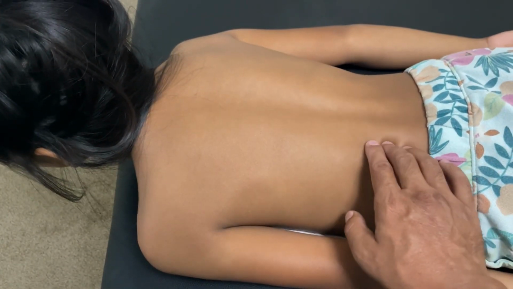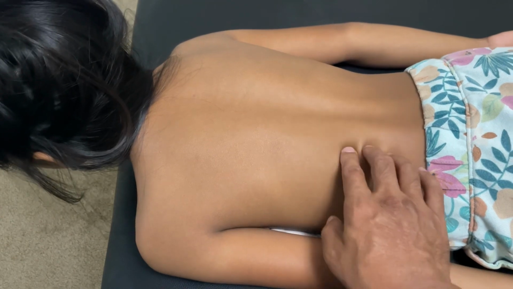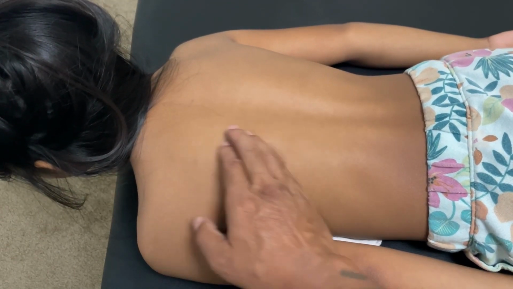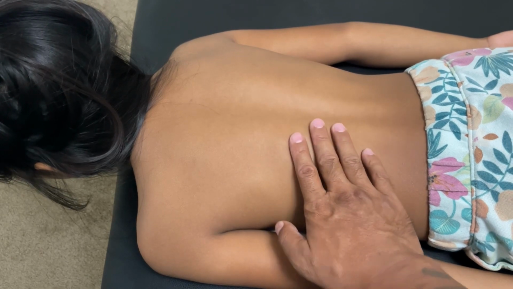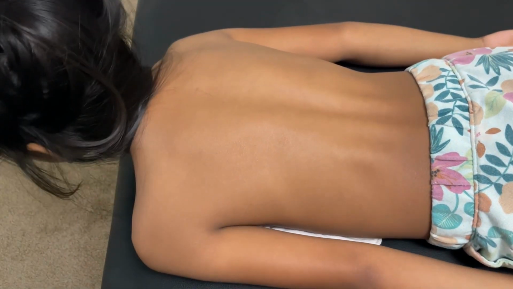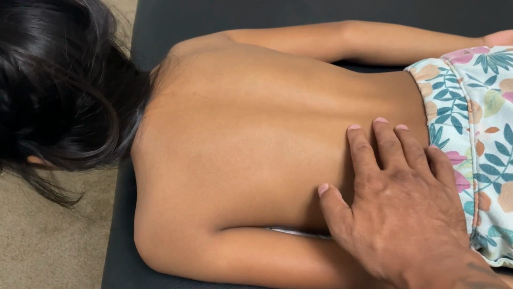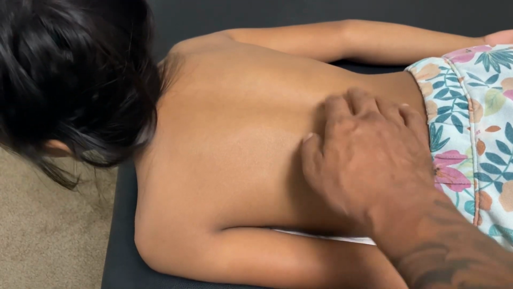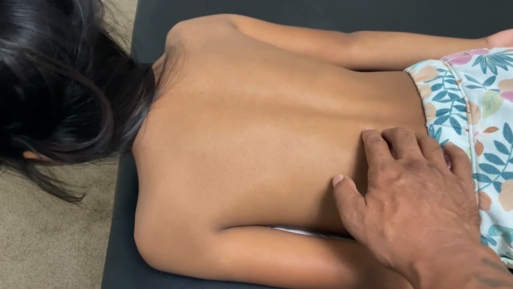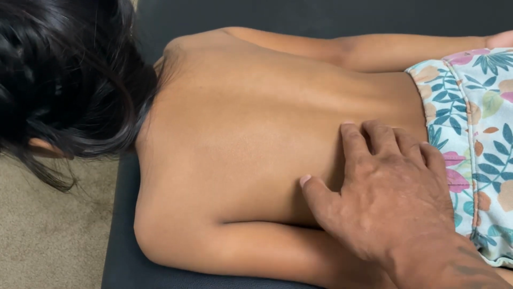And then the iliocostalis. Go ahead, rest. Okay. Go ahead and lift again. The action of these muscles extends the vertebral column and head, and they laterally flex the spine.